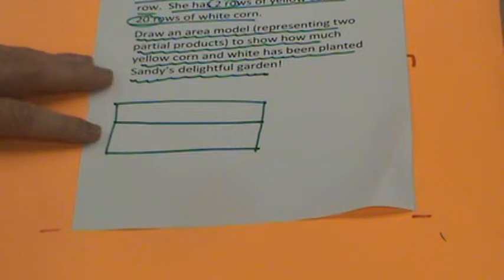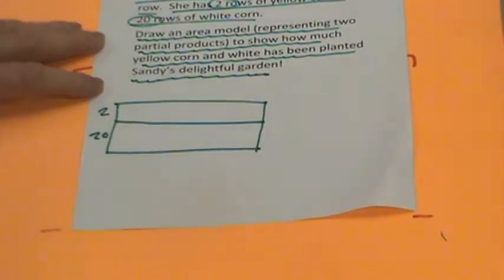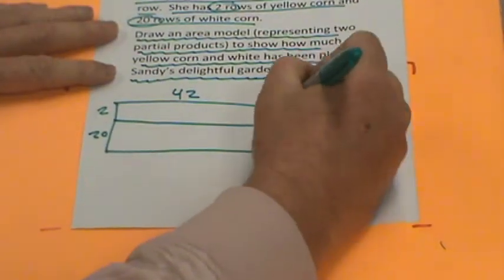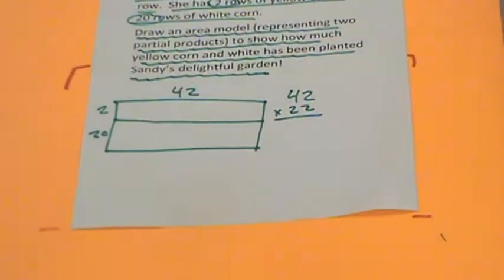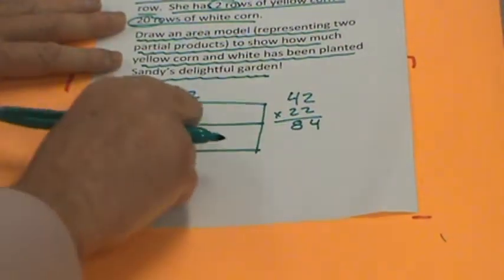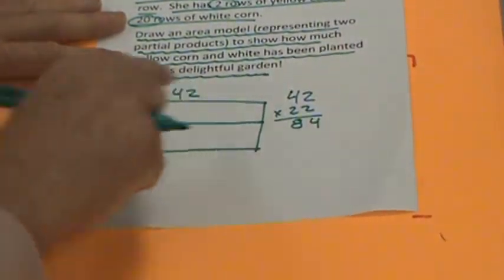Because we are so on top of this. So we have the 22 rows of corn. We have 20 white and 2 yellow. And then we also had 42 plants in each row. What we're trying to find out is how much yellow and white corn has been planted. So let's get started on it right away. I'm going to go over here and do my standard algorithm of 42 times 22. See how that all works? Let's think about it. 2 times 2 is 4, and 4 times 2 is 8. So 2 times 42 equals 84, right?